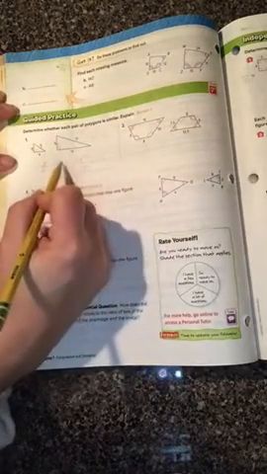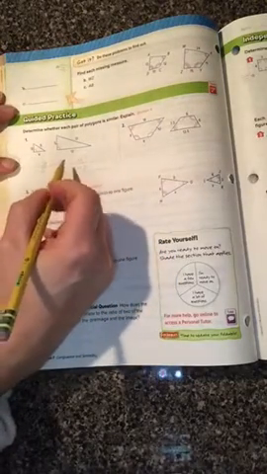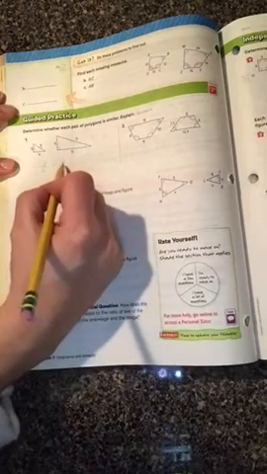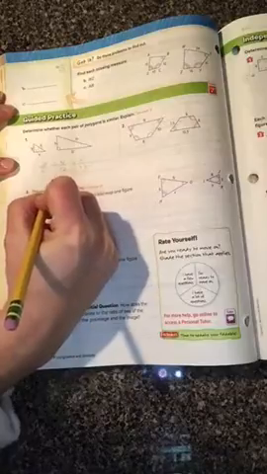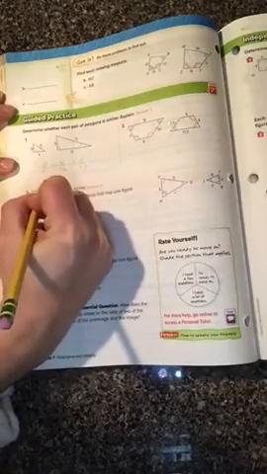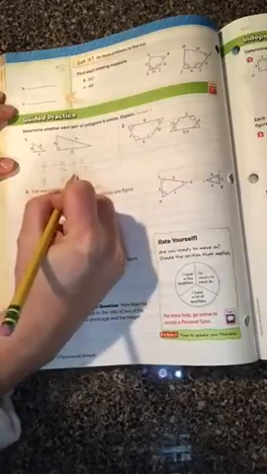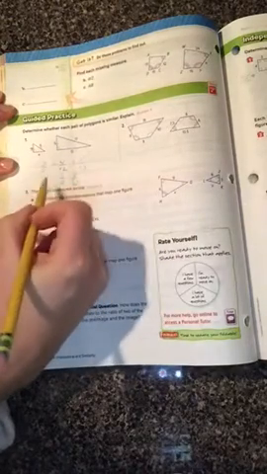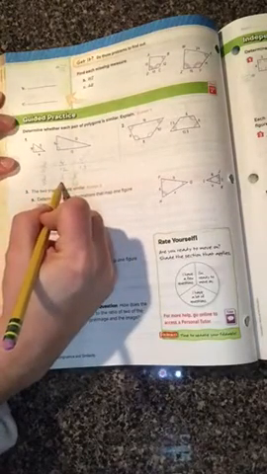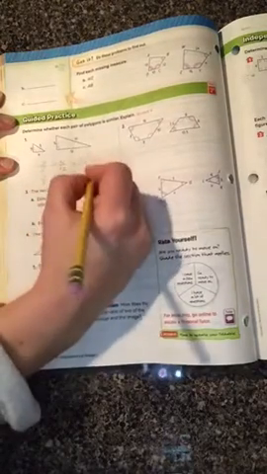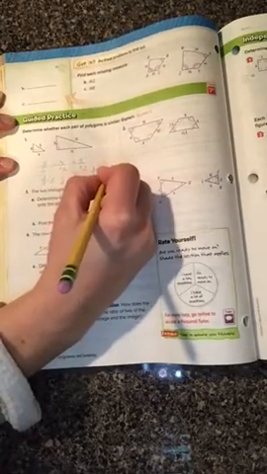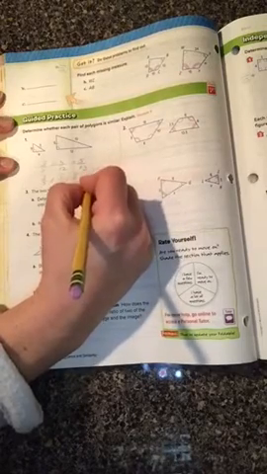So if I go ahead and simplify my ratios, 4 over 12 becomes 1 over 3, 3 over 5 is simplified, and so is 5 over 13. So 3/5 does not equal 1/3, nor does it equal 5/13. So therefore these triangles are not similar.